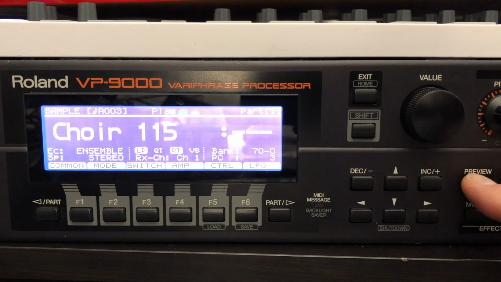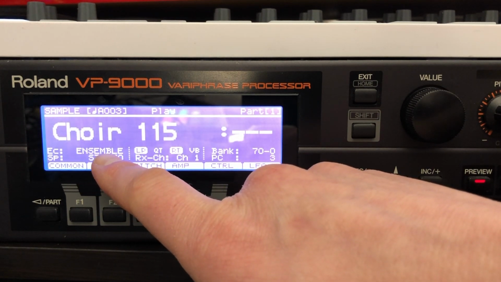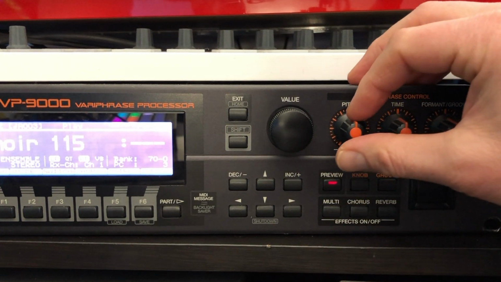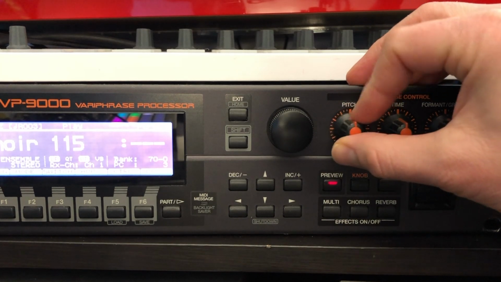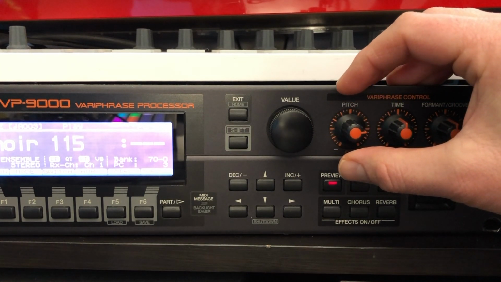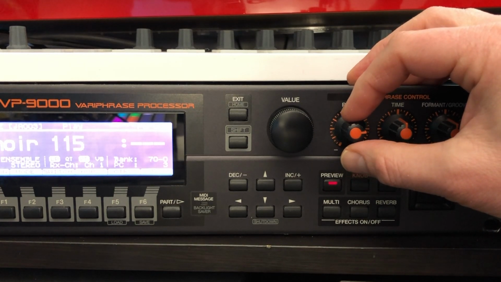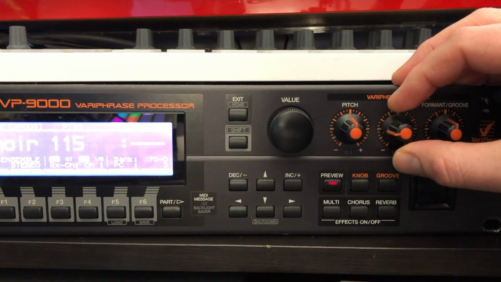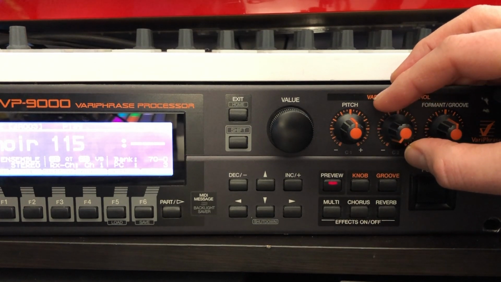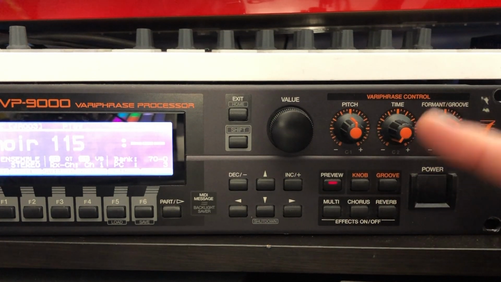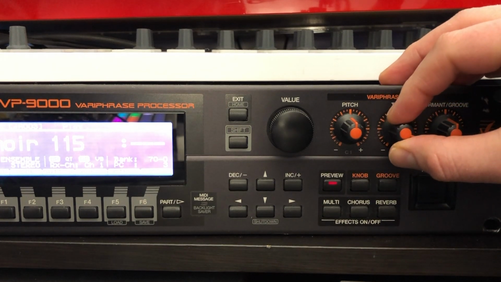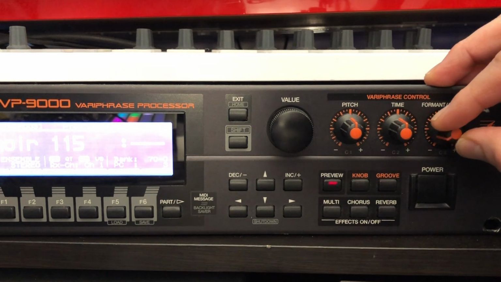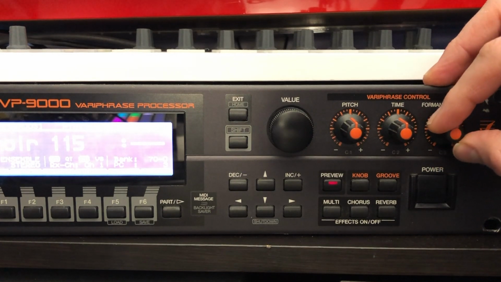So what's cool is after you go through this type of analysis, it will give you different controls. You see you've got these controls here. So if I go to preview, I can change the pitch. That's my loop coming back. And I also have the time. Now it's on one cycle, looping. That's fast. And I've got this formant, and this one is a groove, but it's not obvious for this.